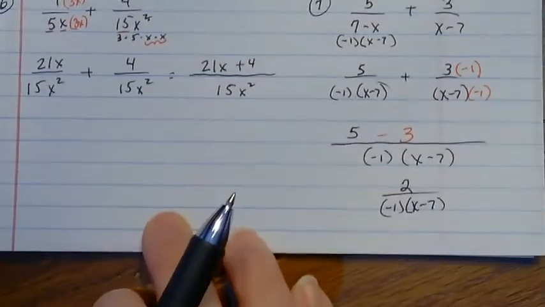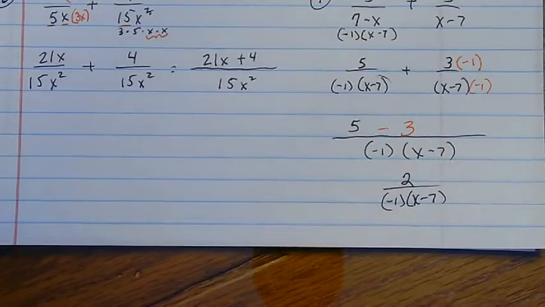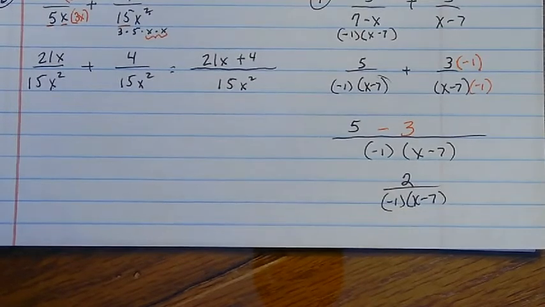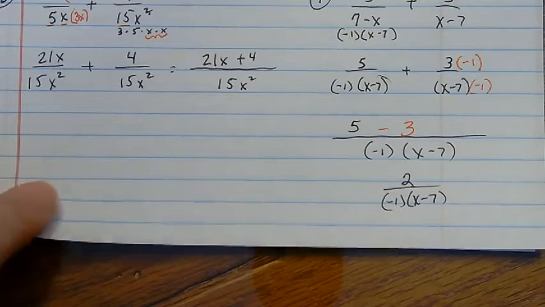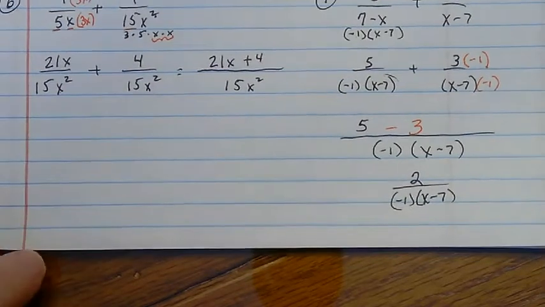And it seems weird to leave your answer like that, but you will. You don't have to multiply the negative 1 times x minus 7. You can leave it like that. As long as you put parentheses, your answer will be counted correct in Delta Math. And if you saw this on the ACT, they wouldn't multiply it out either. They would just leave it.